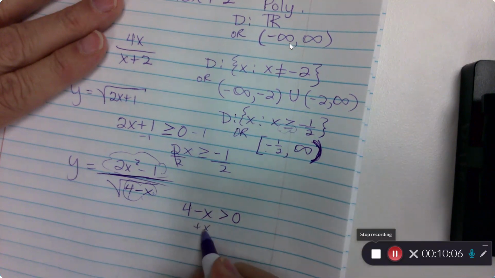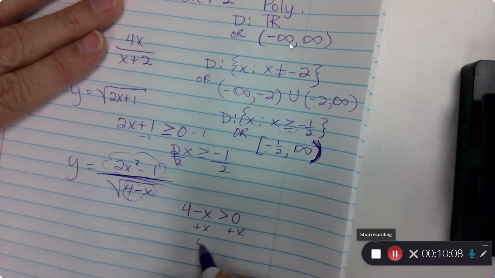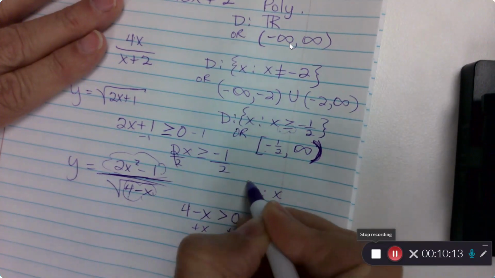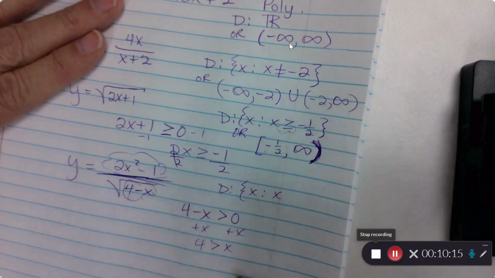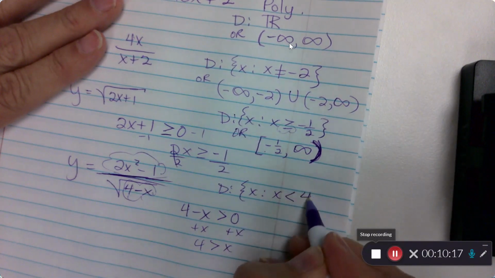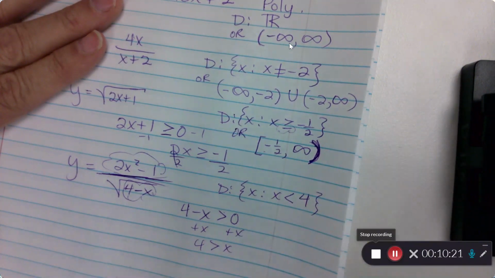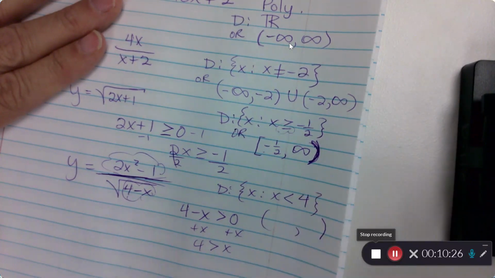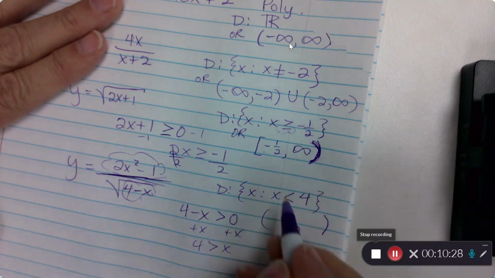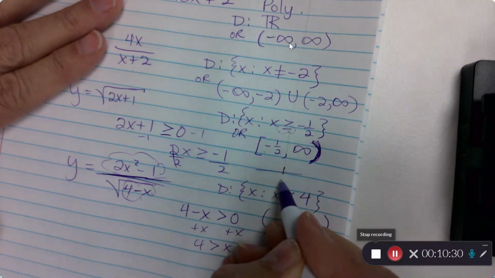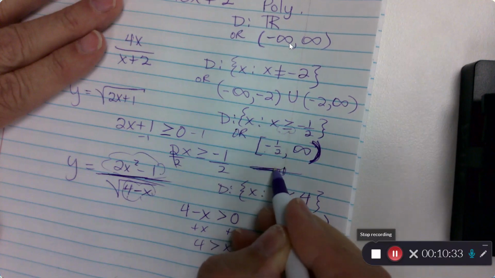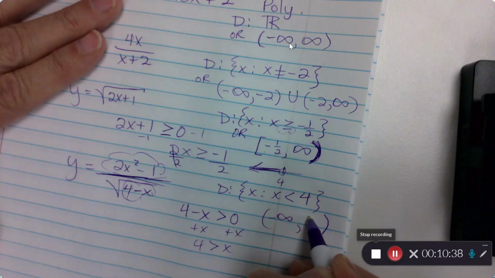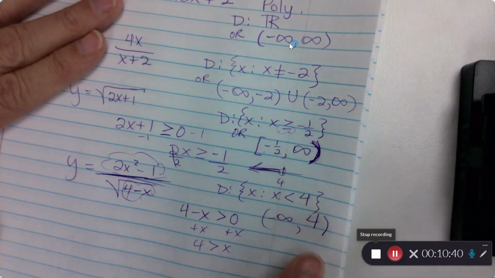Plus x, that's what I usually did, and would say 4 is greater than x, or x such that x is what? Less than 4, right? Anybody tell me interval notation on that one? If you want to think of the graph, it's easier to go, oh, negative infinity up to 4, not including 4. Yeah.